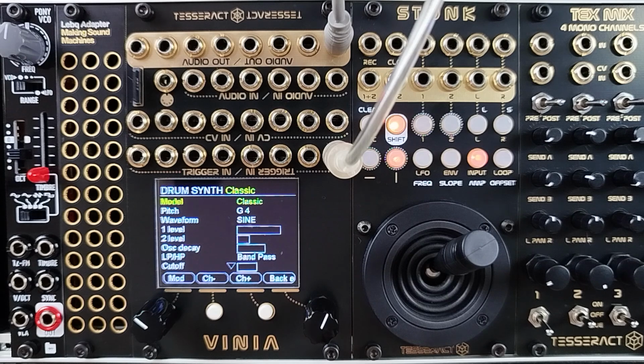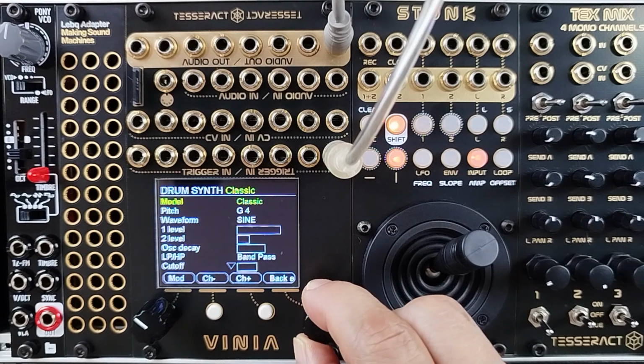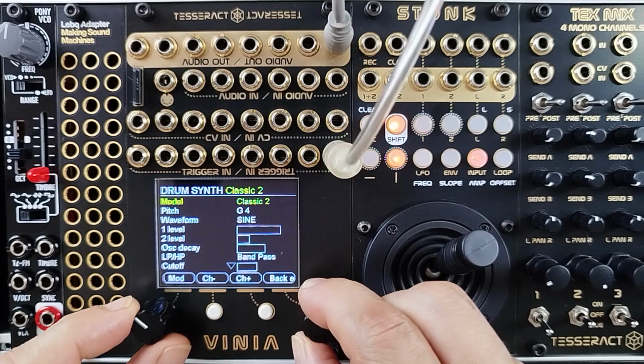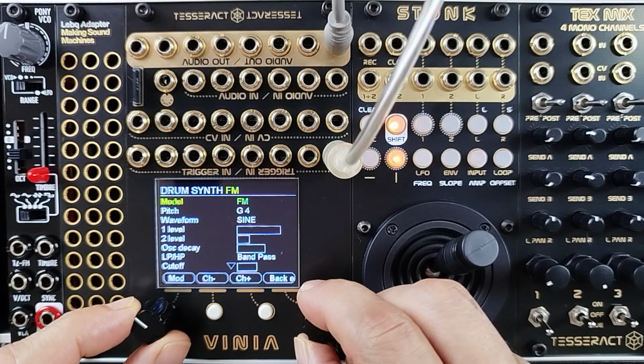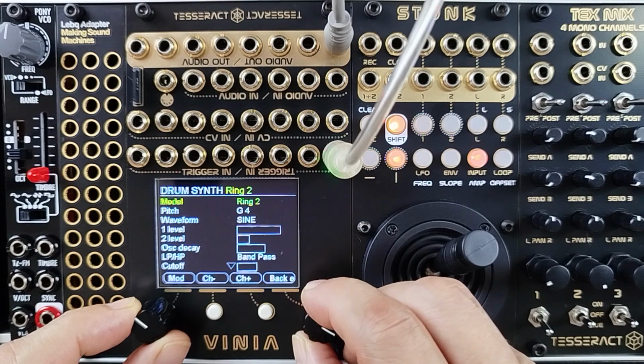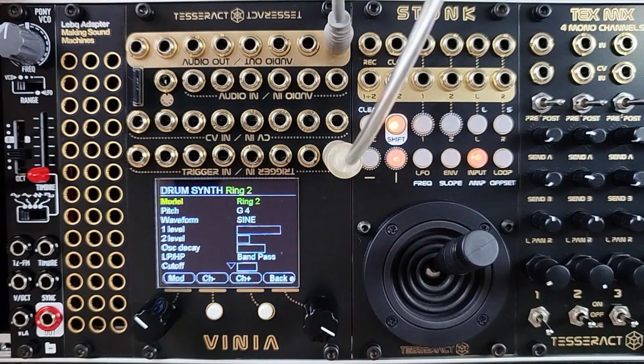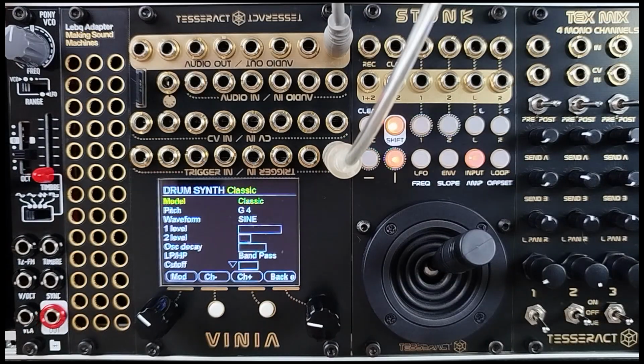So there are two versions of each model. In the second one, the noise is always processed by the oscillator filter. This is the classic model, which has the two oscillators tuned in a perfect fifth.